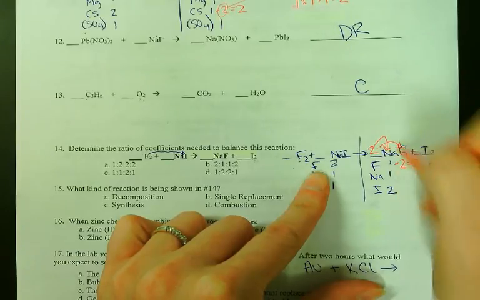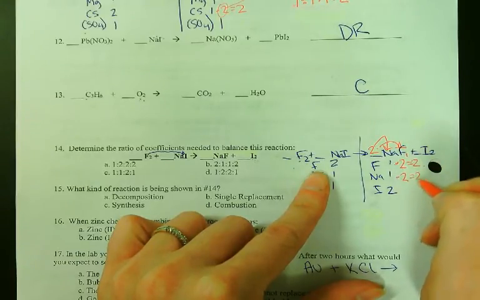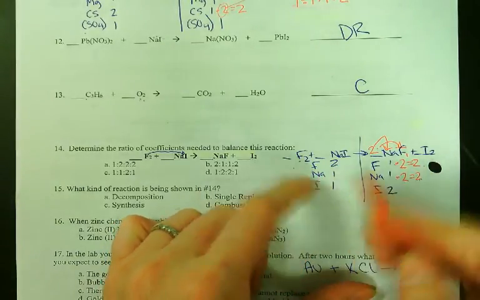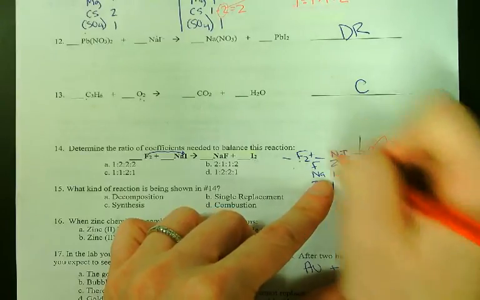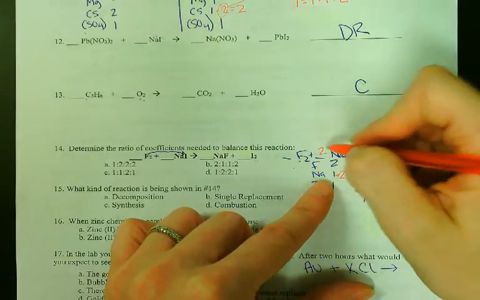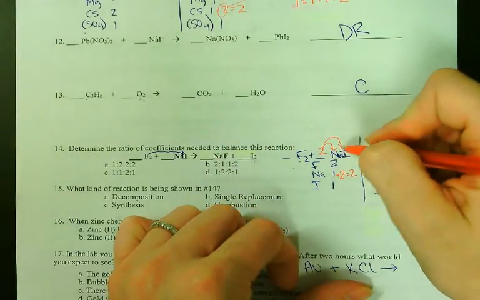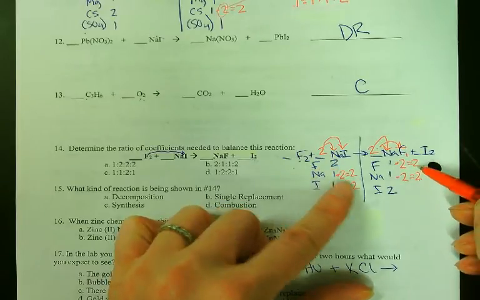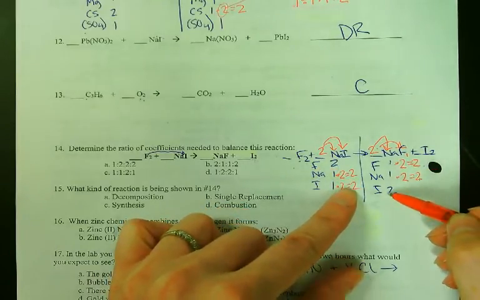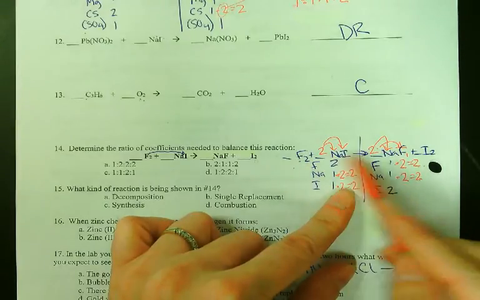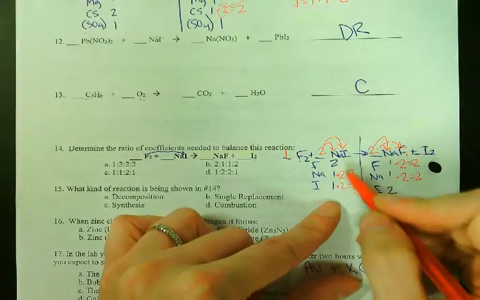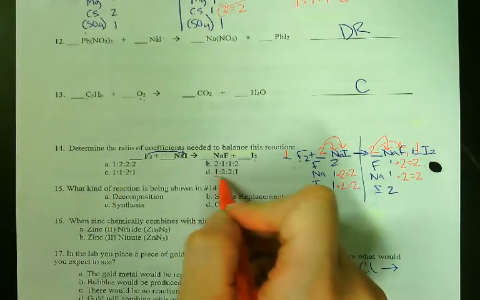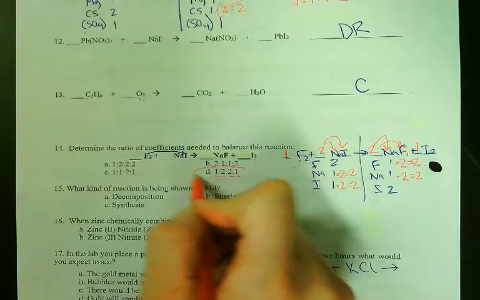But that doesn't just change fluorine, it changes sodium as well. So now I have 2 sodium. So now to balance sodiums, I have more on this side, so I have to change the smaller number times 2. Okay. That doesn't just change sodium, that changes iodine times 2. So now I've got 2 and 2, 2 and 2, 2 and 2, so that works out. Blank, 2, 2, blank, I'm going to make that 1, 2, 2, 1. So my answer is 1 to 2 to 2 to 1.